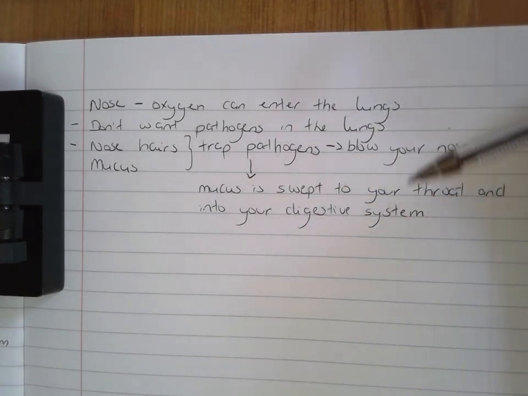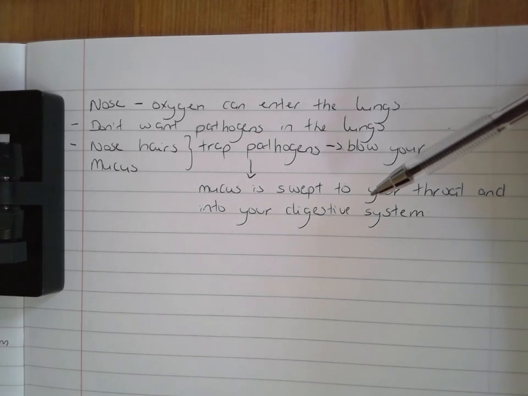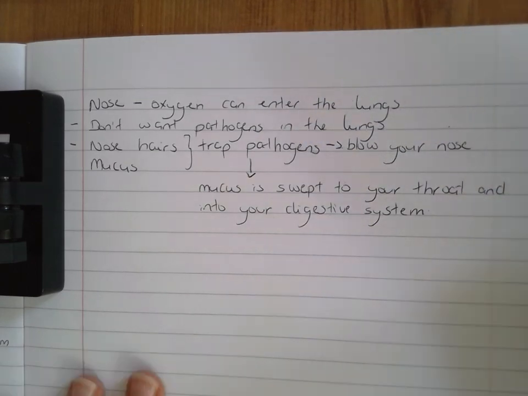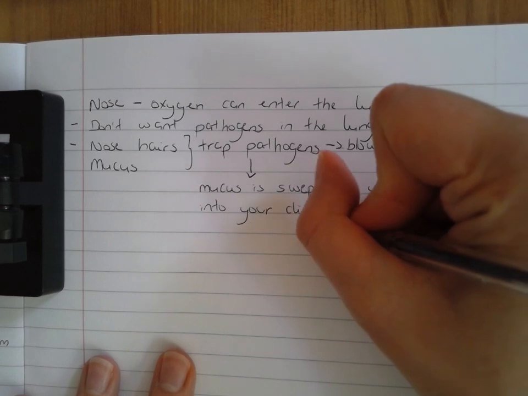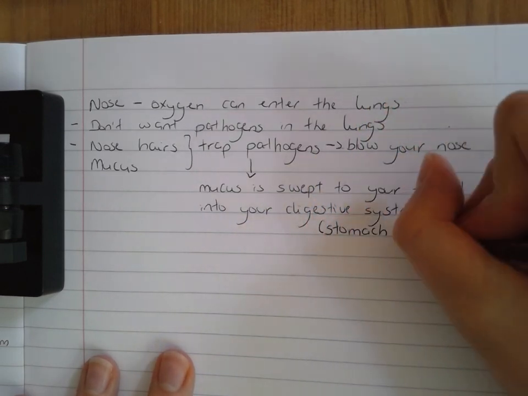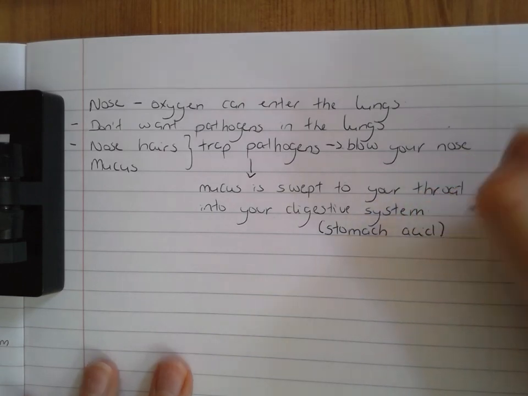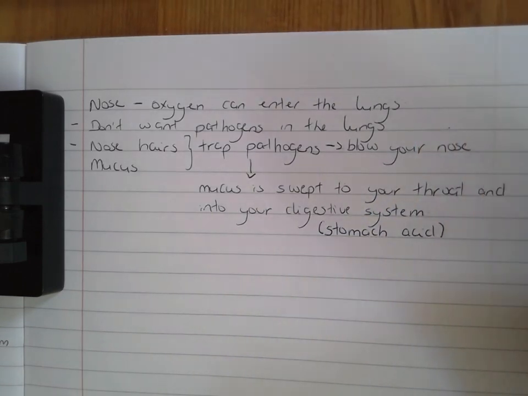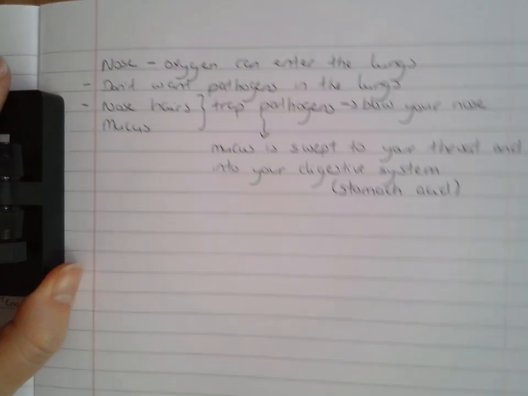So I know it seems a bit counterintuitive to sweep these pathogens right deep into your body, but you're sweeping them down into your acidic stomach and it will kill those pathogens, okay? Trapped by blowing mucus is swept through your throat and into your digestive system. And I'm just going to write underneath digestive, because we're going to come back to this in a second. When we do chemical defenses, I'm just going to write stomach acid. So remember that there's acid in our digestive system and that's going to kill your pathogens.